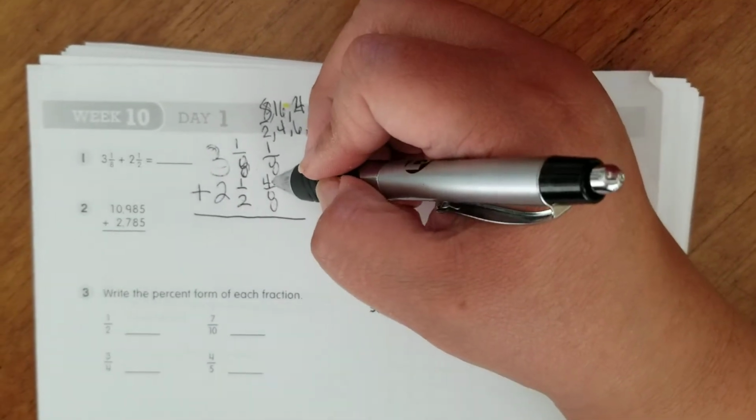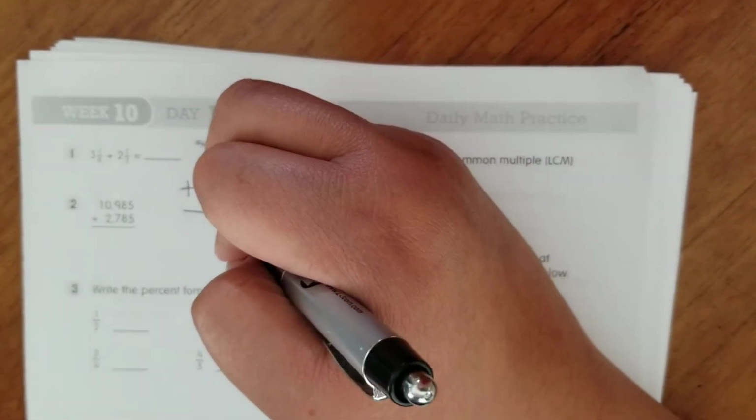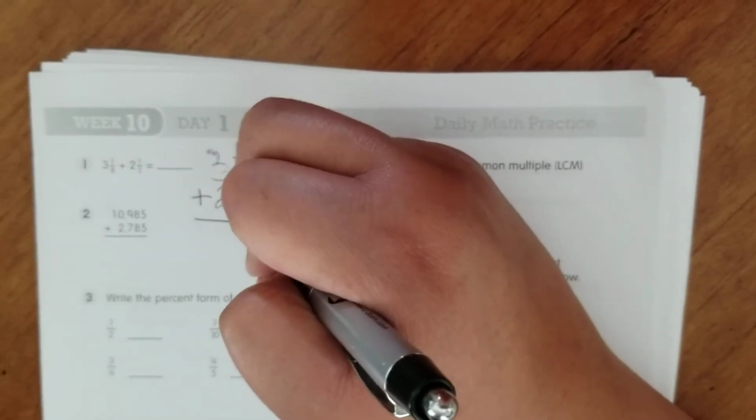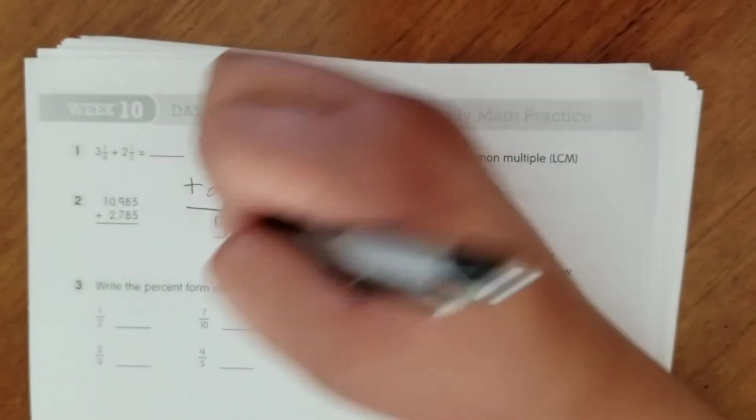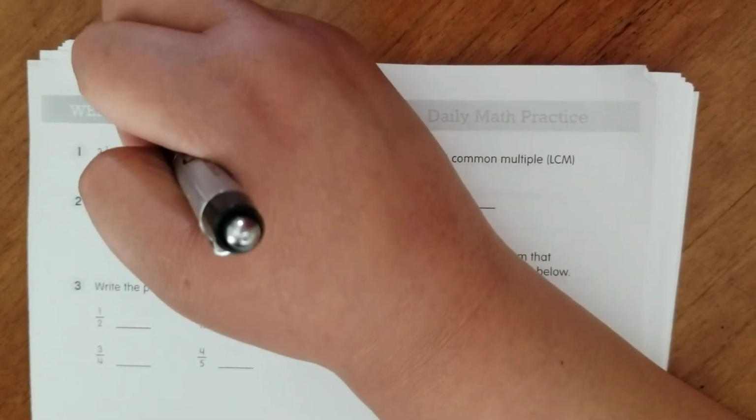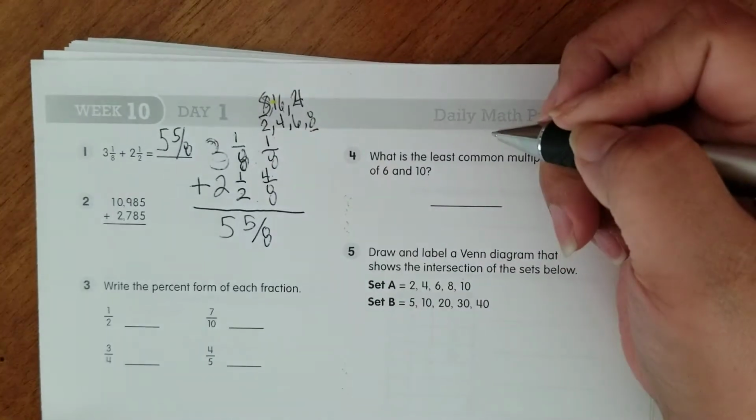Now we proceed to add the 4 and the 1. That is 5. The denominator stays the same. We add the 3 and the 2. 5 and 5/8 is your answer. Very good. I hope you got that.